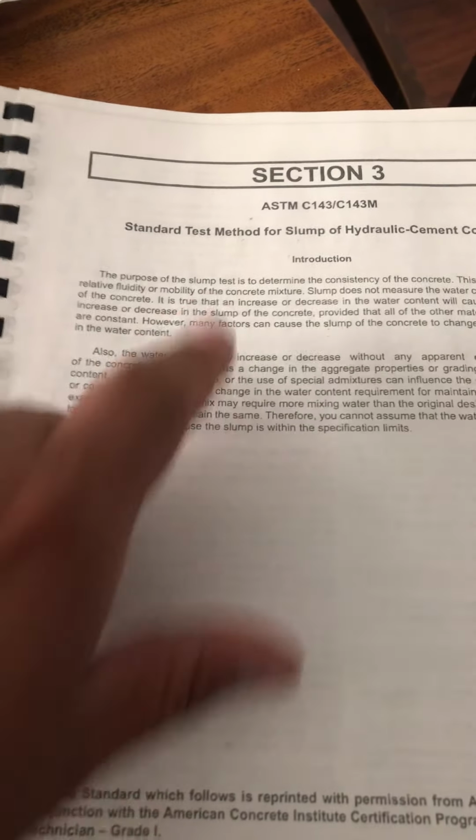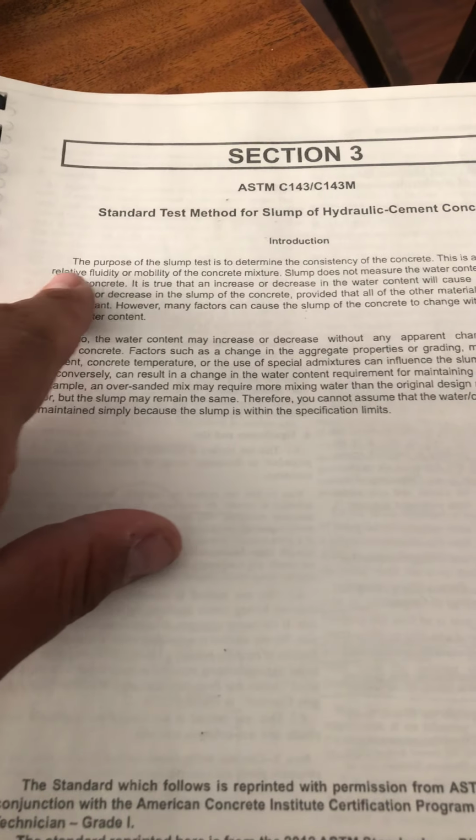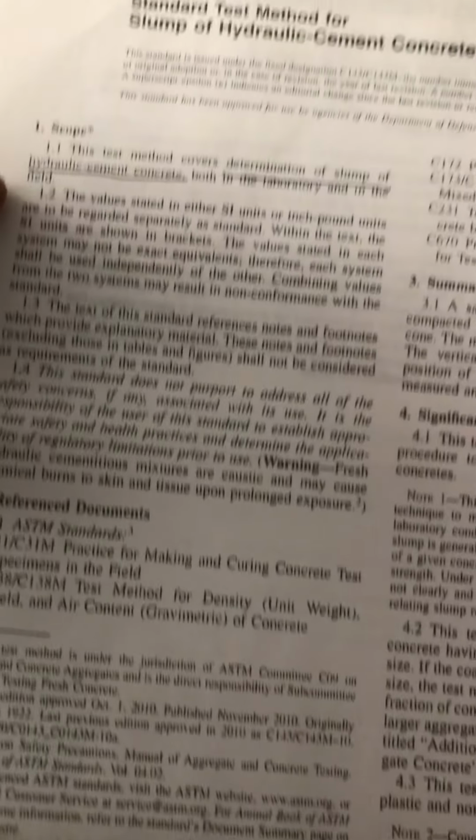Again, it talks about what ASTM number it is, the introduction, what the purpose of this test is, and stuff like that. Now this has a lot of information. It's pretty repetitive. This starts on page 23 and goes all the way to page 27. Now it's broken up into sections.